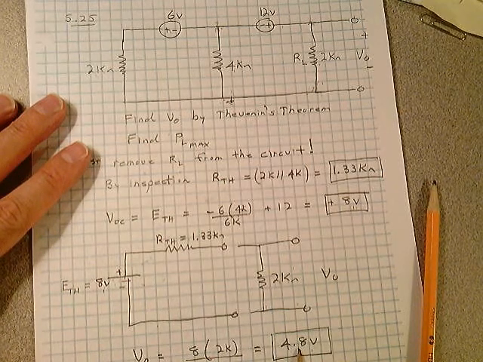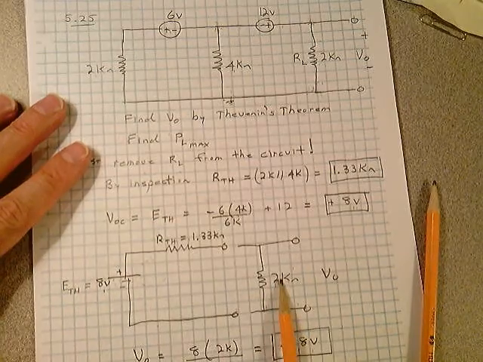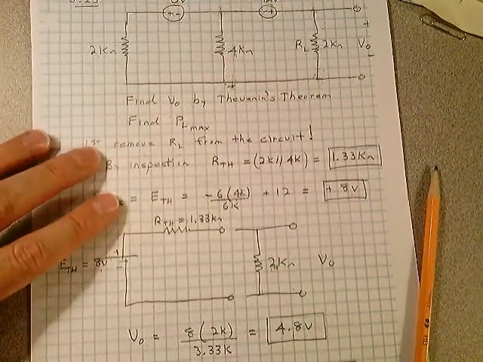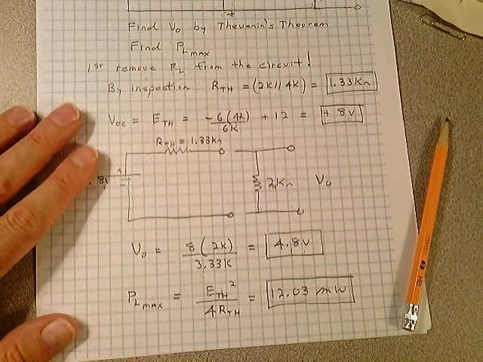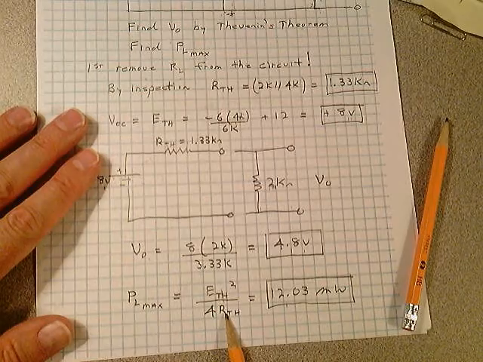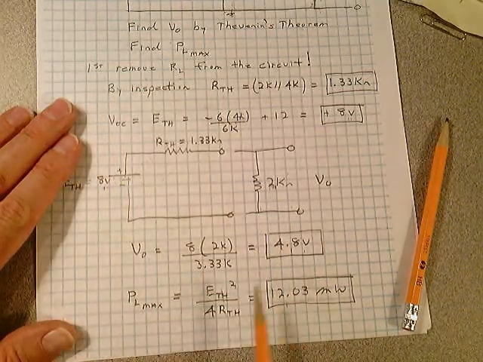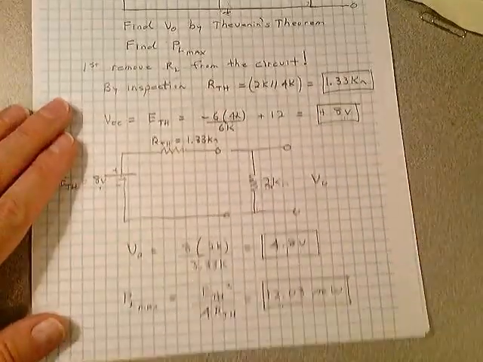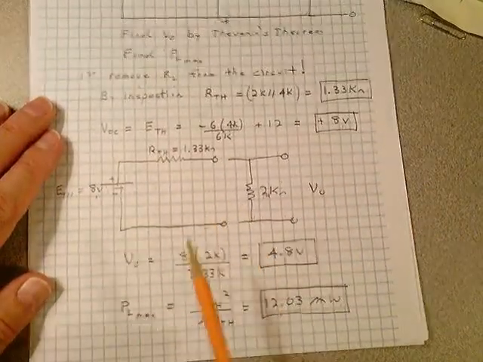And then I wanted to know what the maximum amount of power to this would be. Well, we know the equation for that. The equation is E Thevenin squared divided by 4 R Thevenin. I'm just using that value and that value in this equation. I get 12.03 milliwatts. That's problem 5.25.